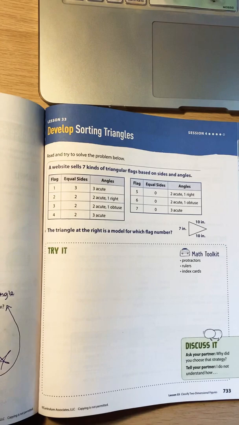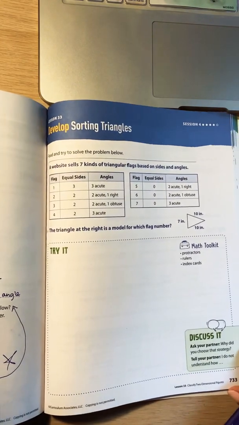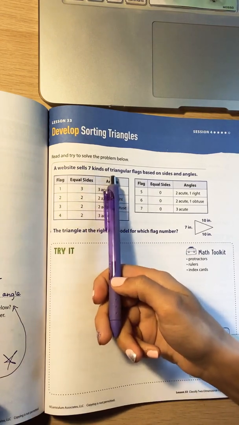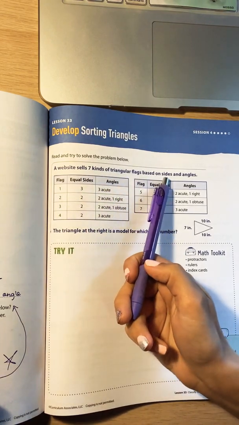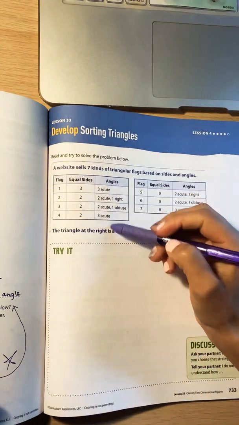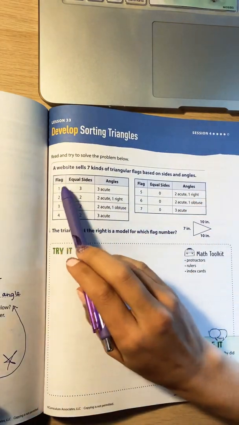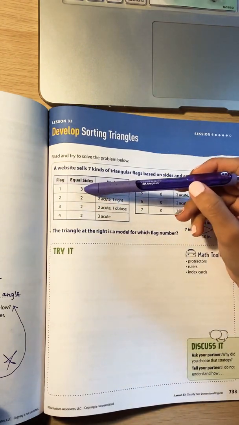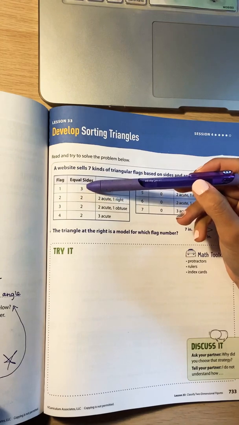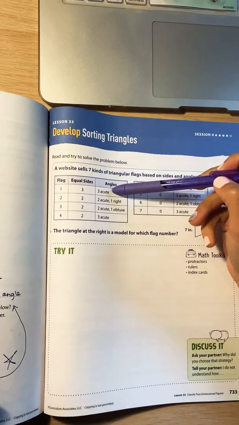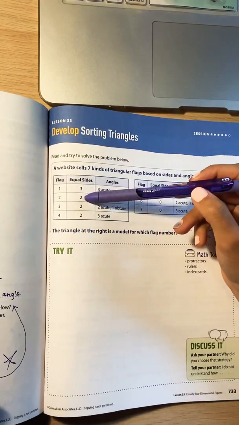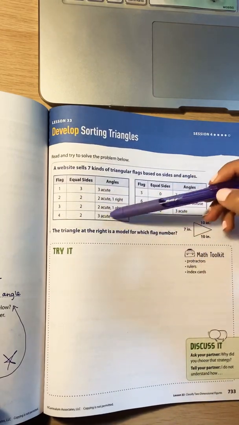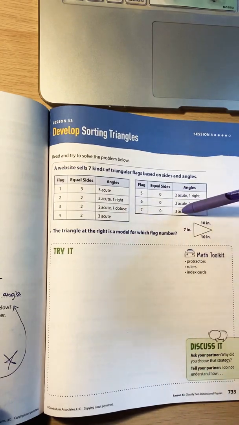But for the first problem, we don't need that vocab. It says a website sells 7 different kinds of triangular flags based on sides and angles. So this is the chart. It just continues. Each row is a different type of flag they have. Flag 1 has 3 equal sides. That means all the sides of the triangle have the same length, and 3 acute angles. Flag 2 has 2 sides that are the same length, 2 acute angles, 1 right angle, and so on. So it describes each of the 7 flags.